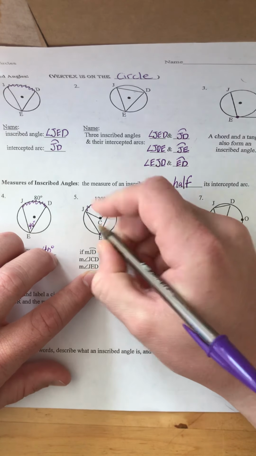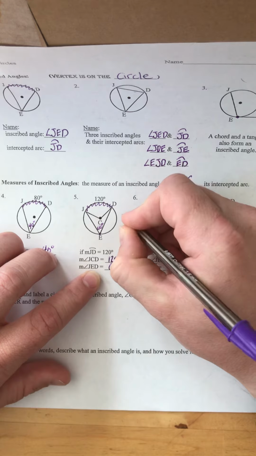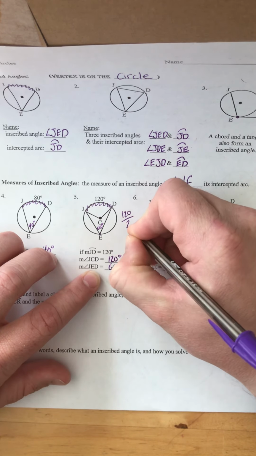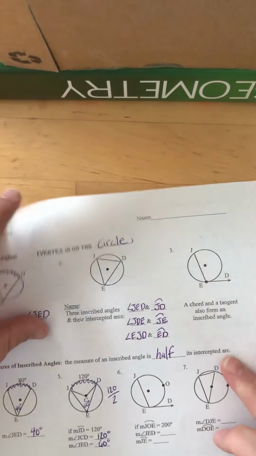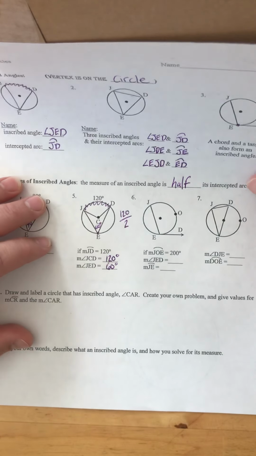That's where we get 60 degrees from, okay? 60, again, if you want to write 120 over 2, just to help you remember, we're dividing by 2. Sorry, I lost my paper there for a second.